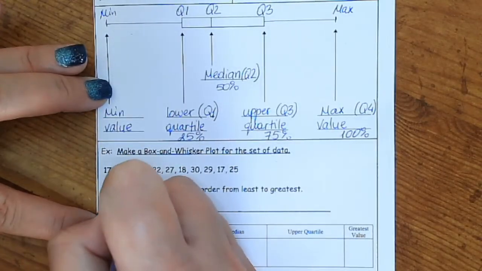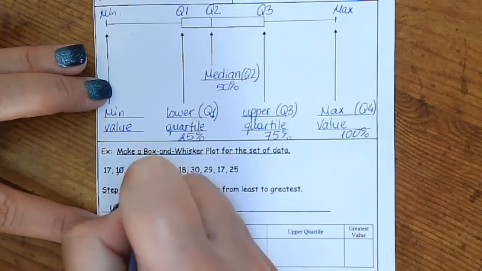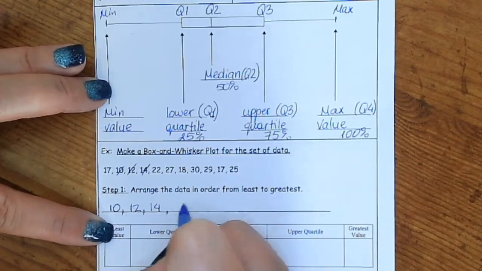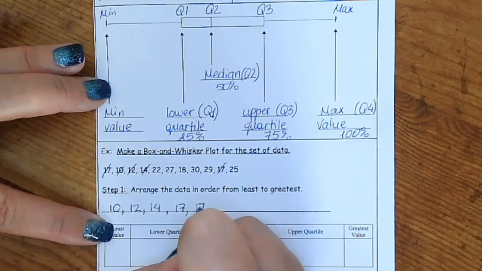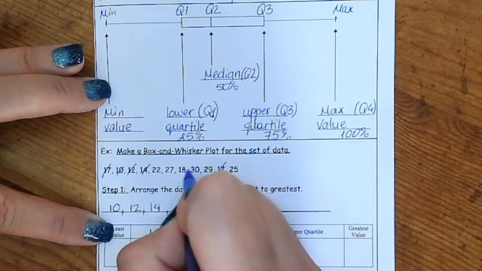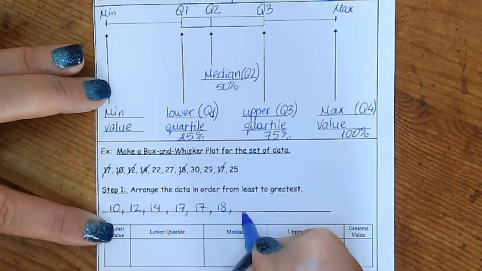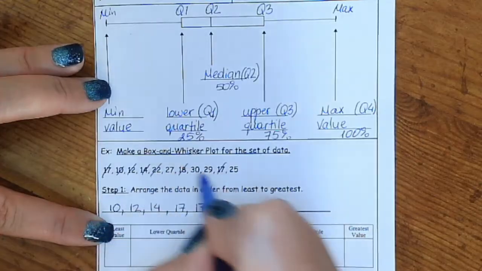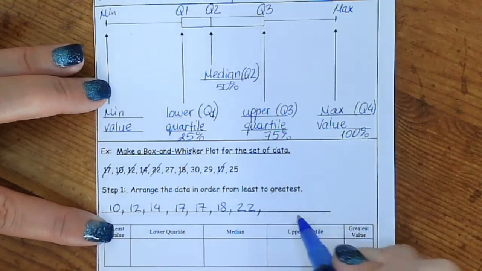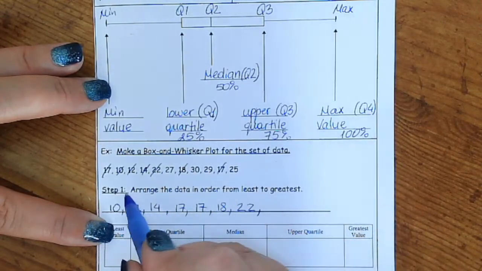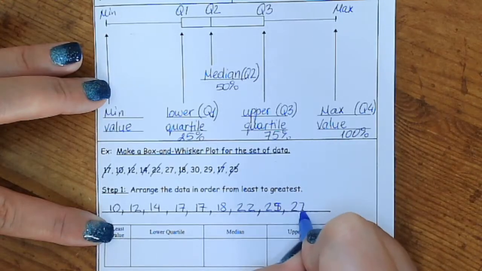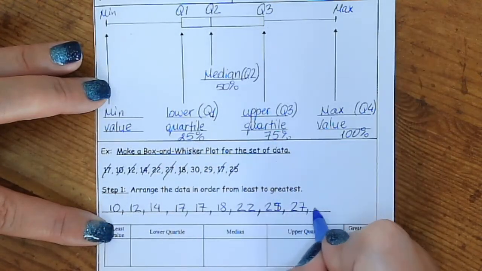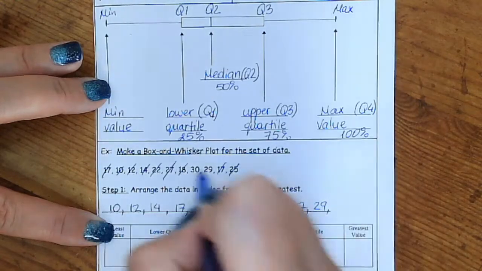Then we have 12, 14, 17, another 17, 18, 22, 25, 27, 29, and 30.